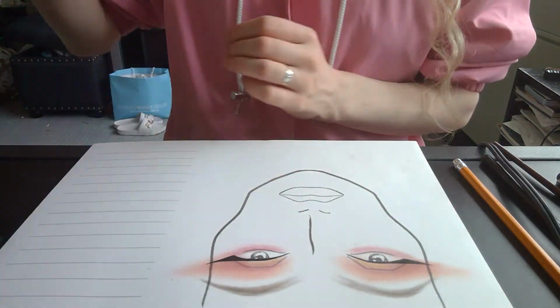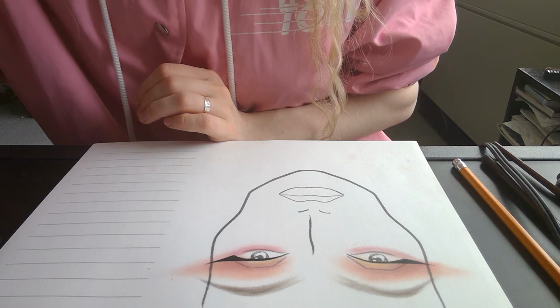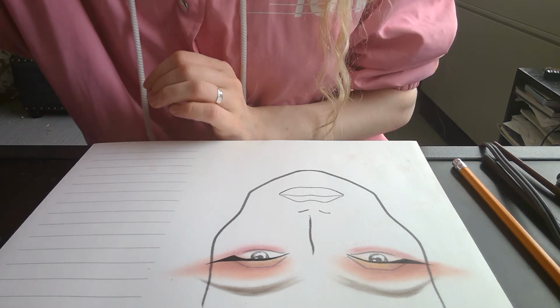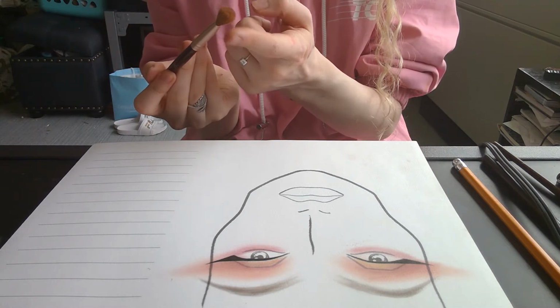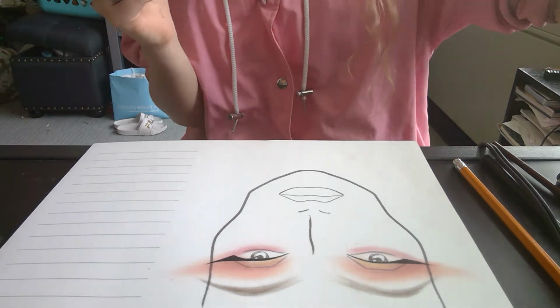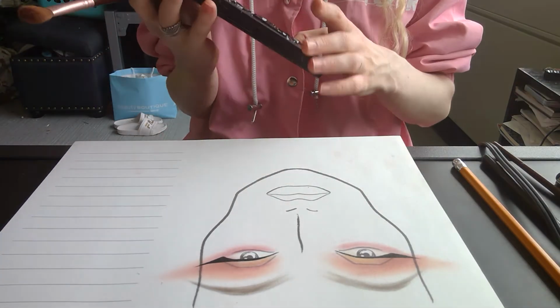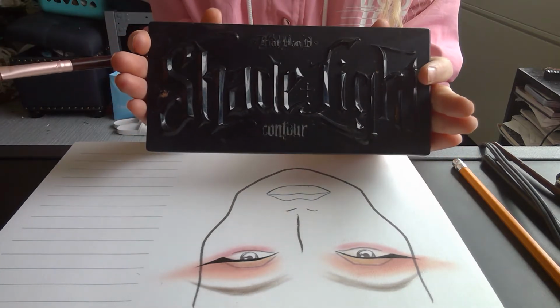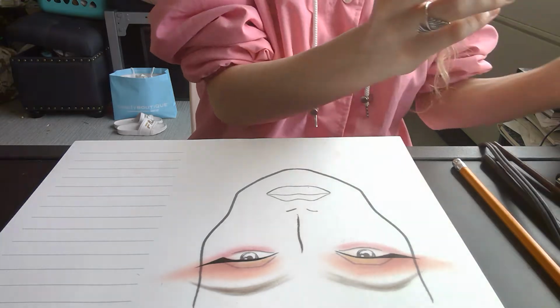So for this, I'm going to be taking a bit of a bigger angled brush, but it needs to be very puffy. So we're going to take our puffy angled brush, and I'm going to be using my Kat Von D Shade and Light contour palette, and we're just going to create a little bit of shadow.